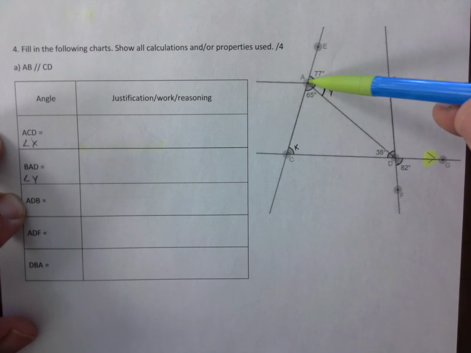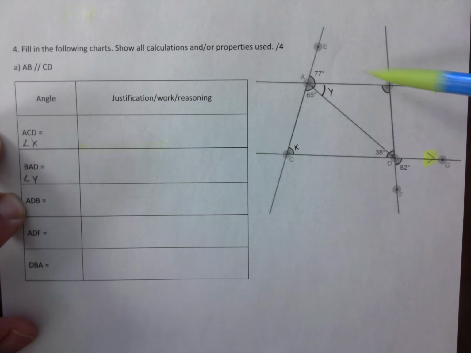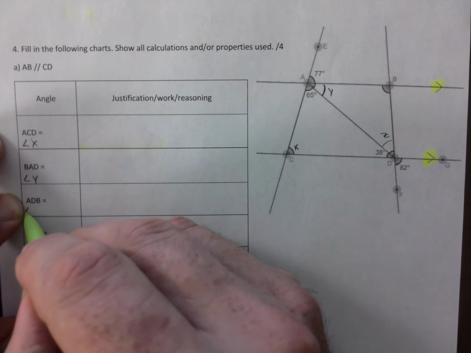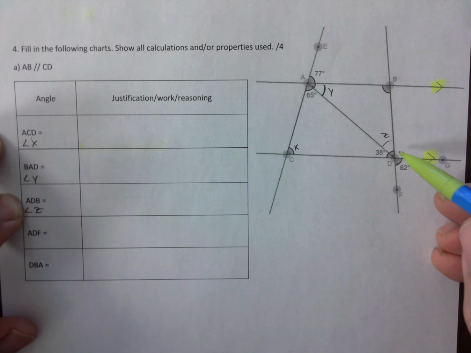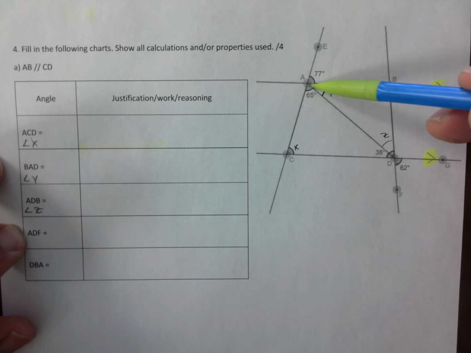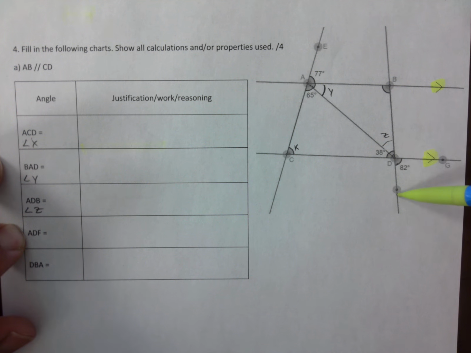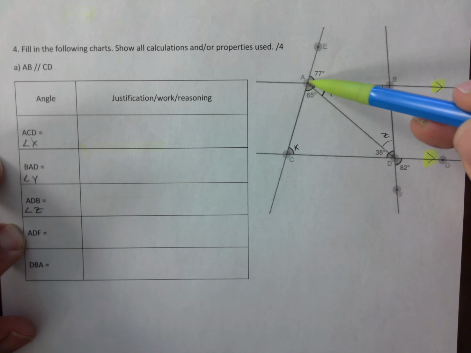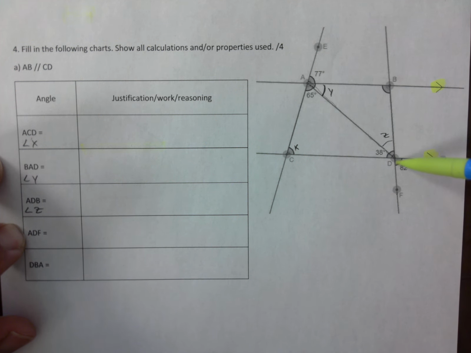ADB, right? That's this one. I'm going to call that Z. ADF. So this one, you got to be careful here. A connects to D, connects to F. It's this whole thing here.